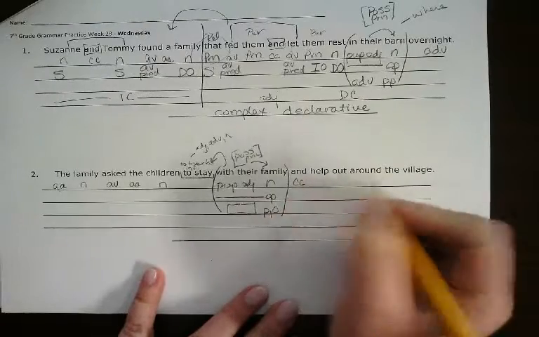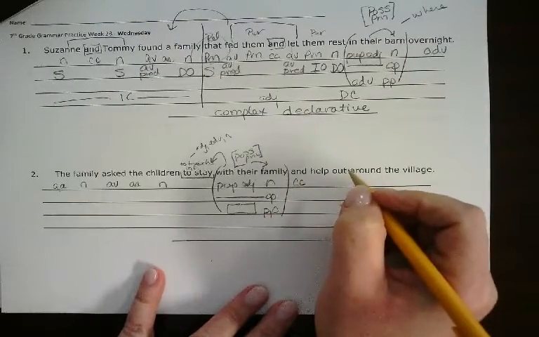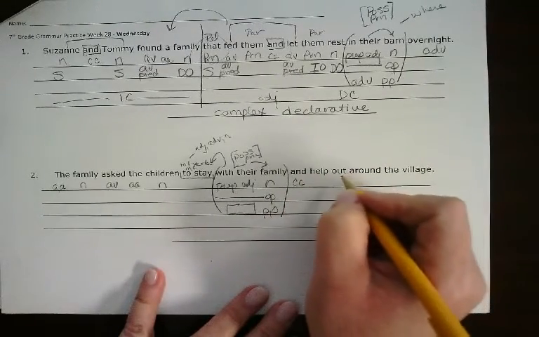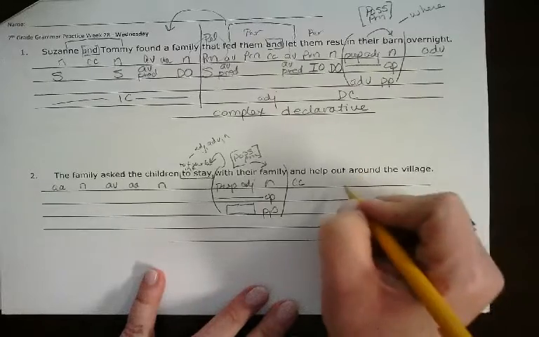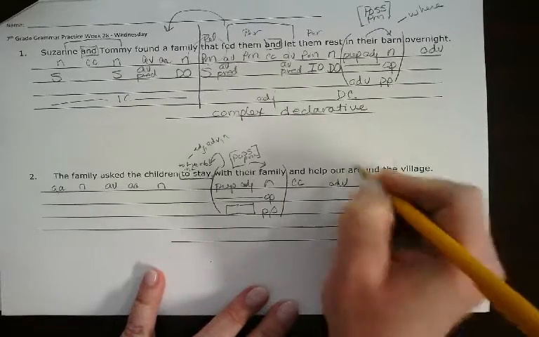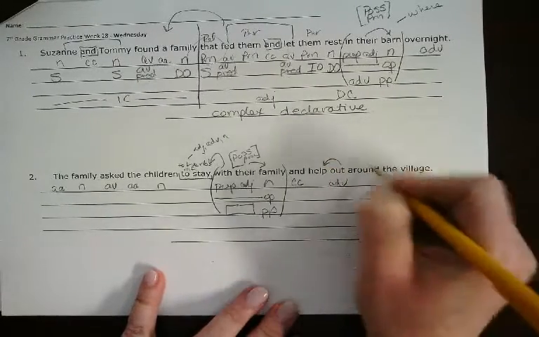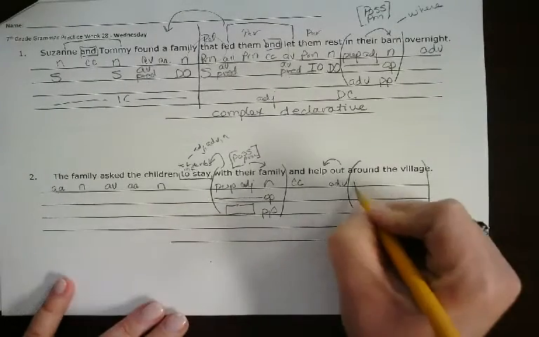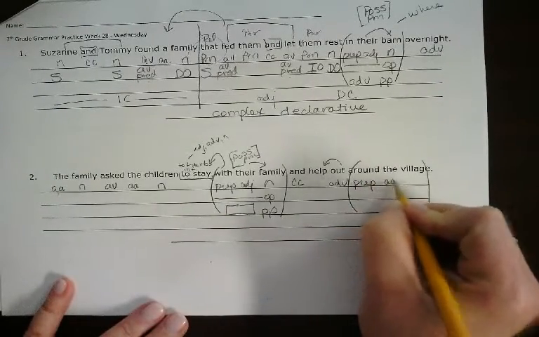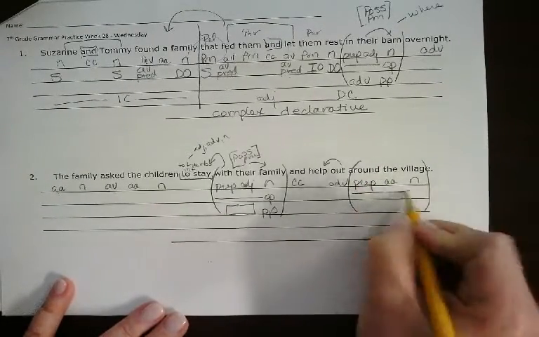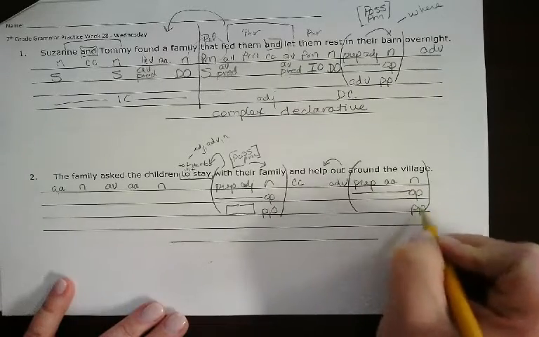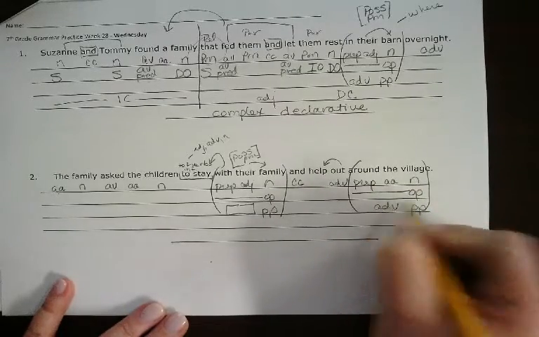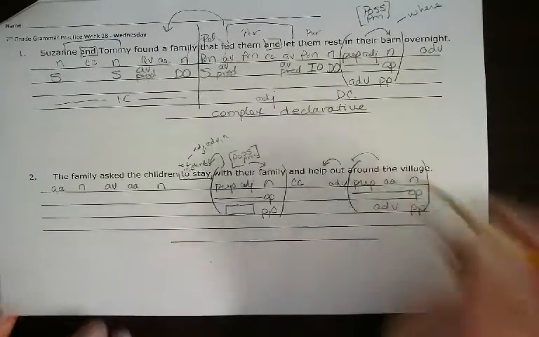And is a coordinating conjunction. Help. I'm going to come back to help because I think it's missing something. Out is going to be an adverb. To what extent are you helping? And around the village is going to be a prepositional phrase. Around is a prep. The is an article adjective, and village is a noun. It's also the object of the preposition, and it's answering the question where, so it's an adverb, and it's modifying.